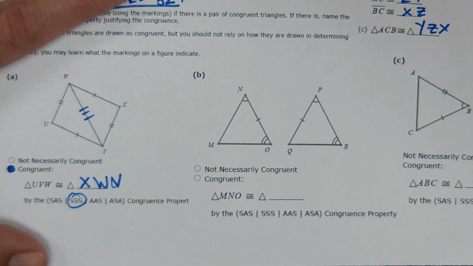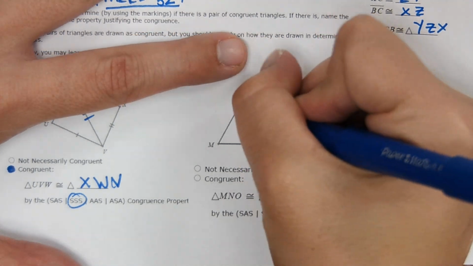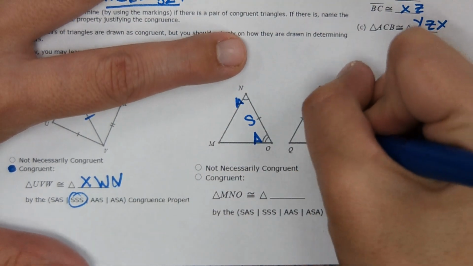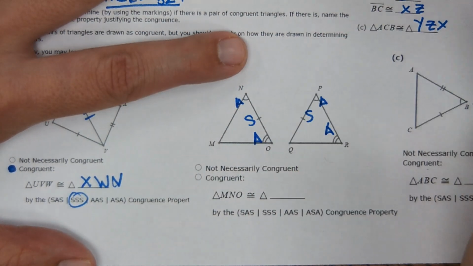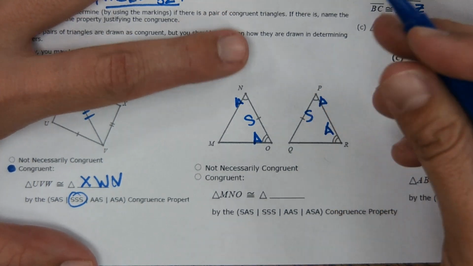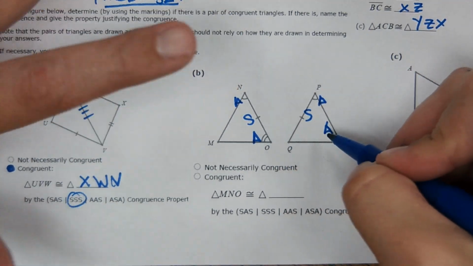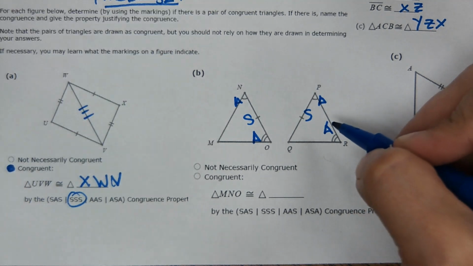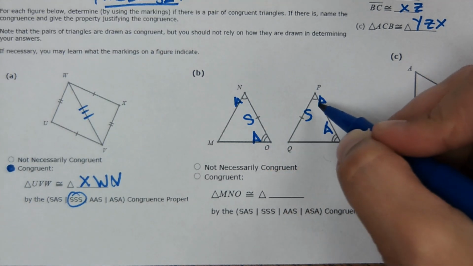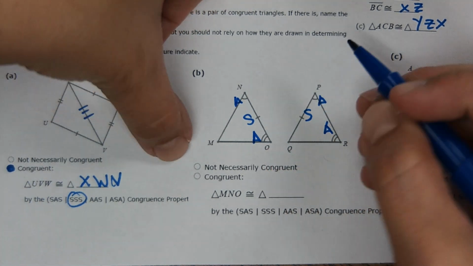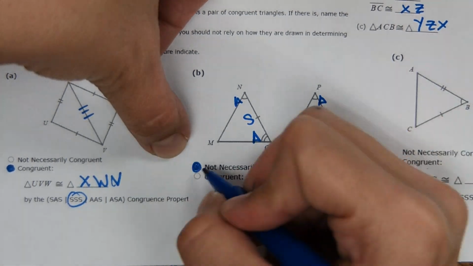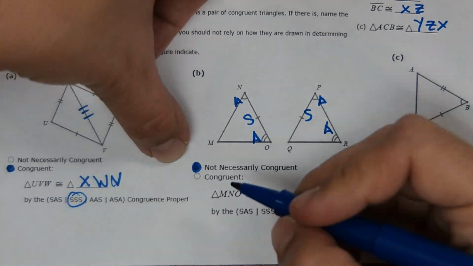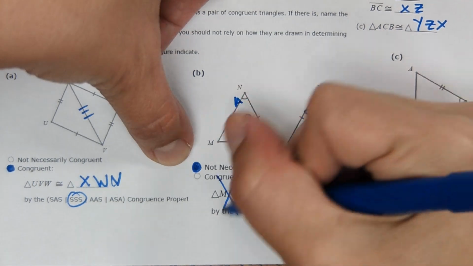And then for B, I have angle, and then angle, side. Both of those are congruent statements, but in order to use one of them, they both have to have the same matching parts. If it's angle, side, angle, it would need to be angle, side, angle over here too. So this one's not necessarily congruent. They might be congruent, but we can't prove it. And when you put not necessarily congruent, you don't have to fill in any of this.